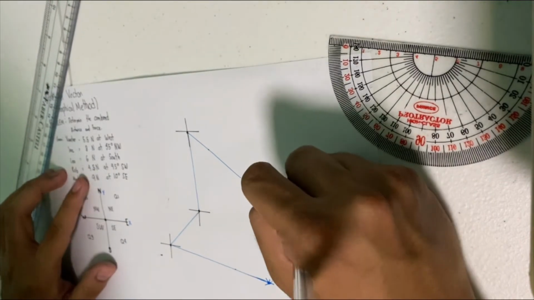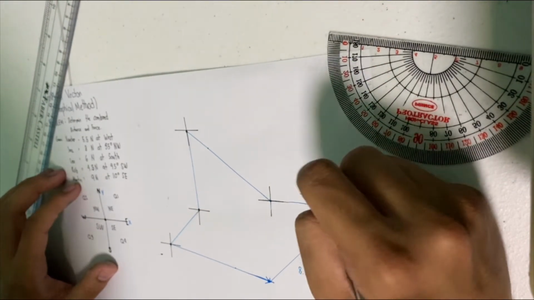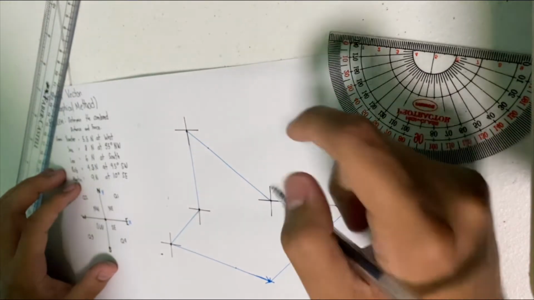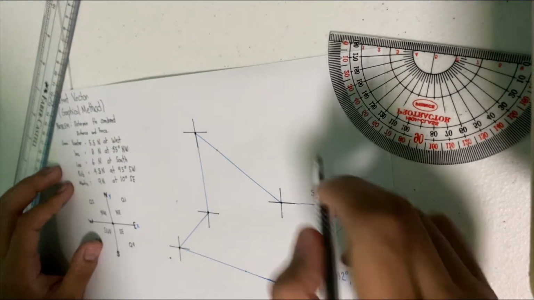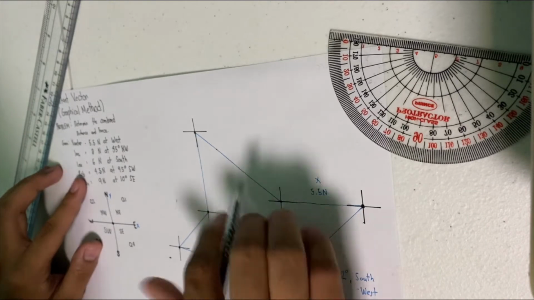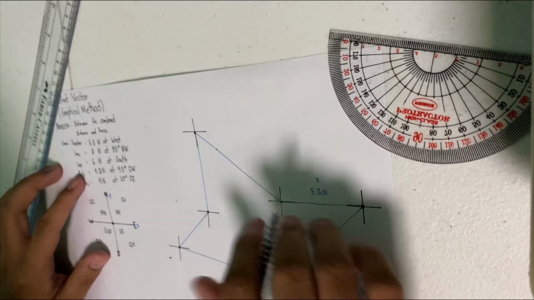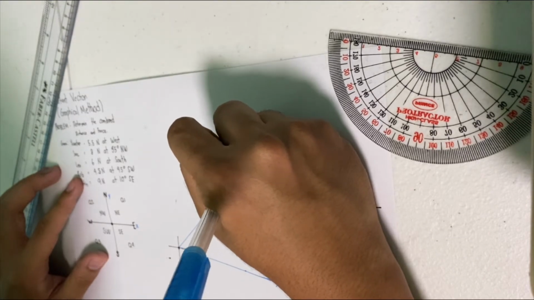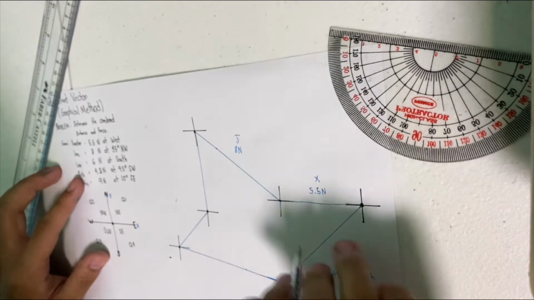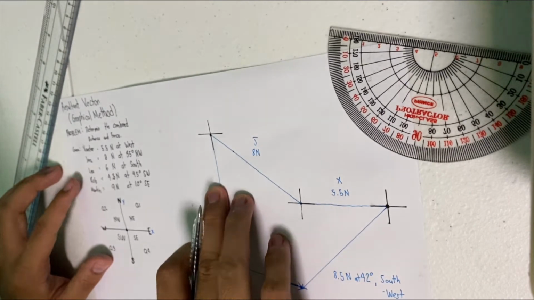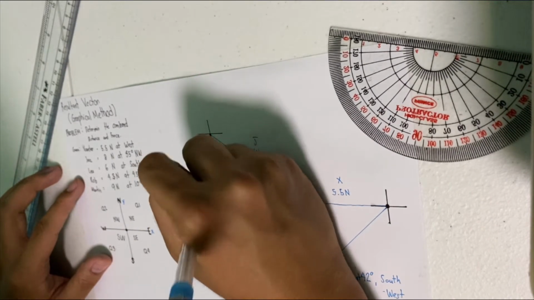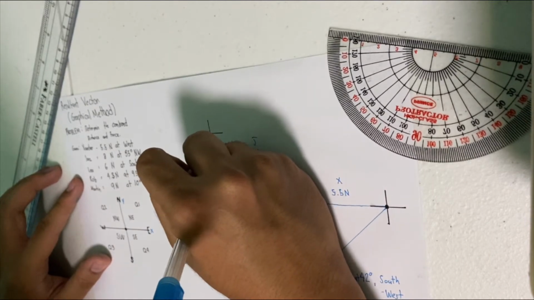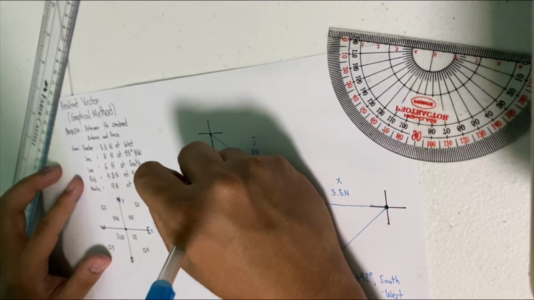So please put the label here. For here, 5.5 N for Xander. For here, Jazz is 8. For here is Leia, 6 Newton south.